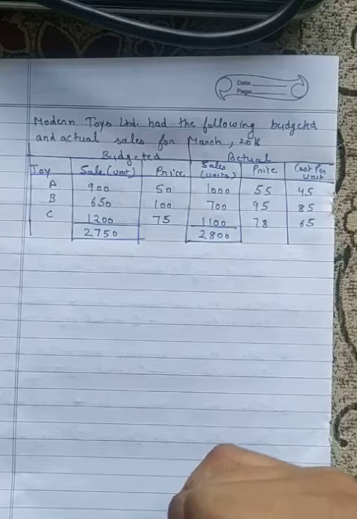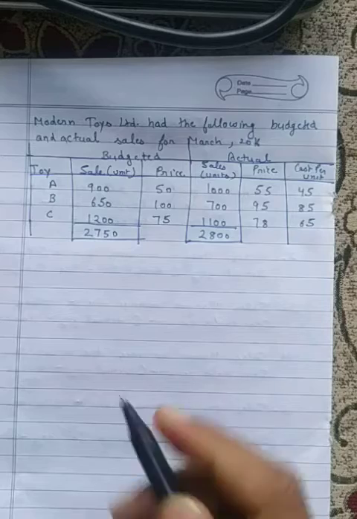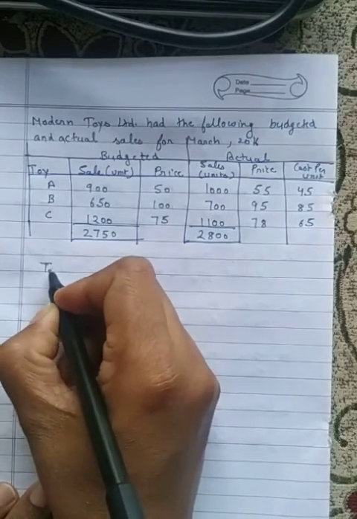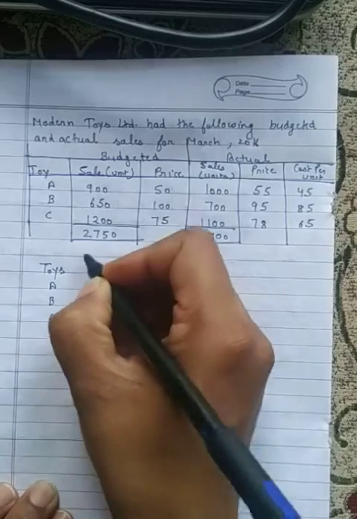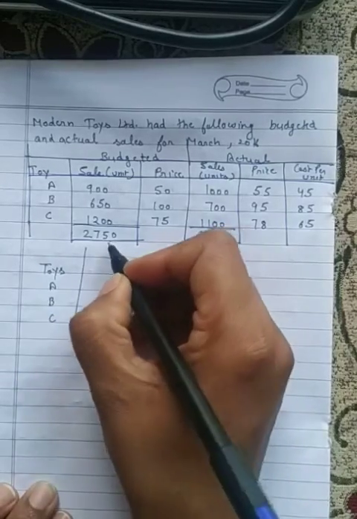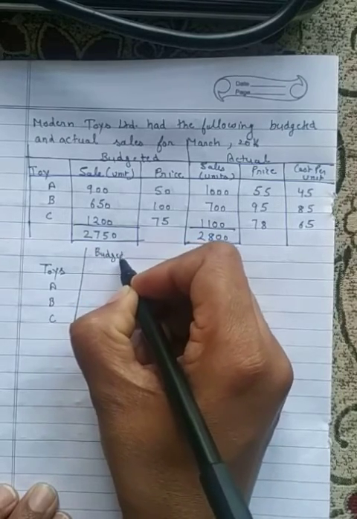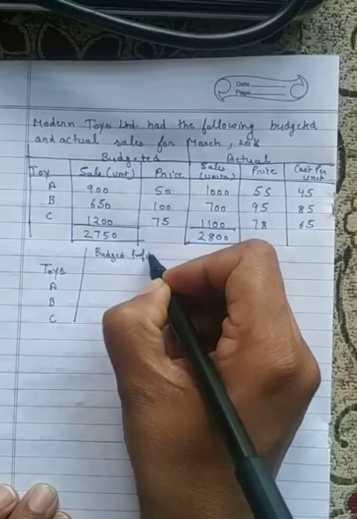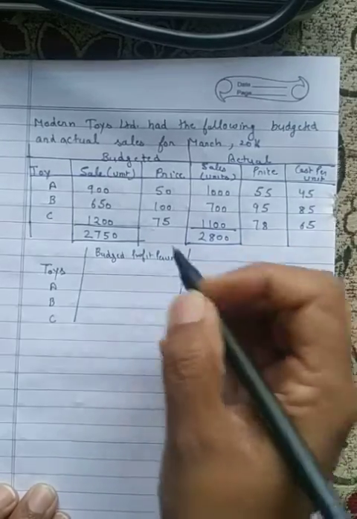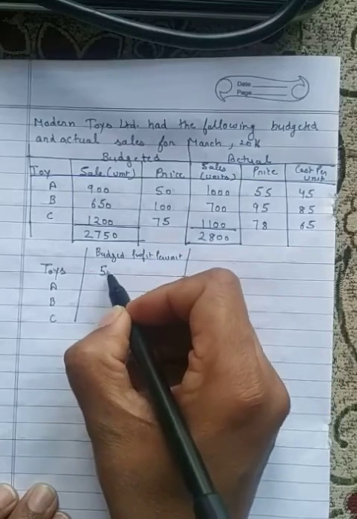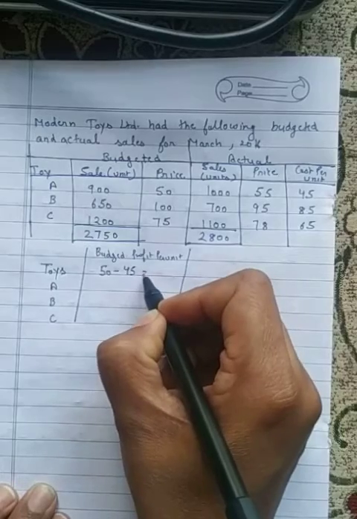So first of all, we will calculate the profits per unit. There are three toys, A, B and C. First of all, calculate the budgeted profit per unit. Budgeted selling price is 50 minus cost per unit 45.